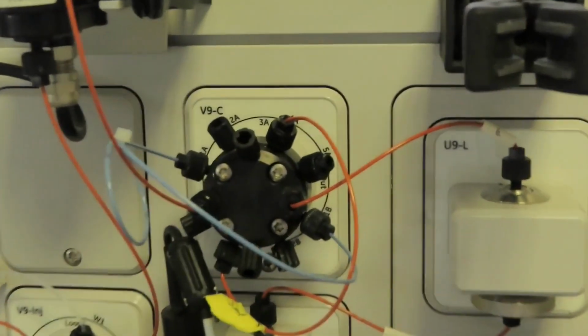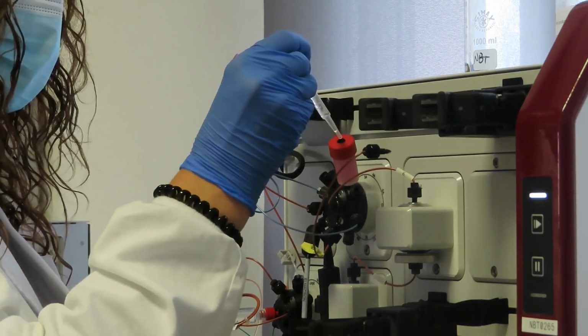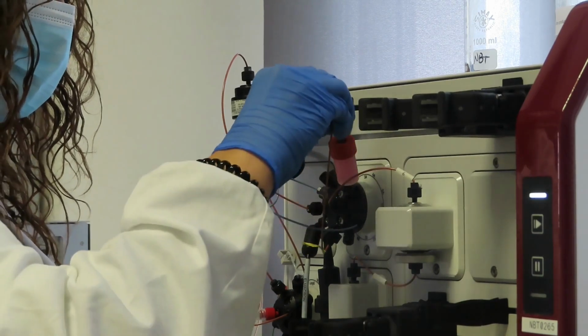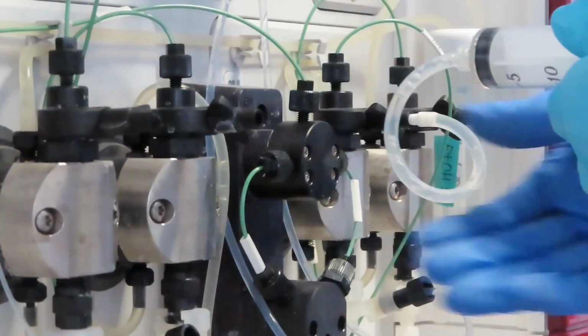The first step is to connect the chosen column to the system. In this case, a cobalt column is connected to the column valve. It's very important to be careful connecting the tubes in order to avoid the entrance of air in the system that could disturb the liquid flow through the resin.